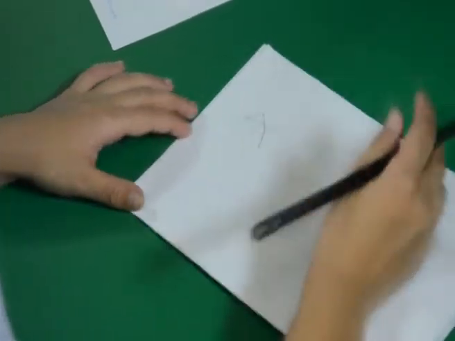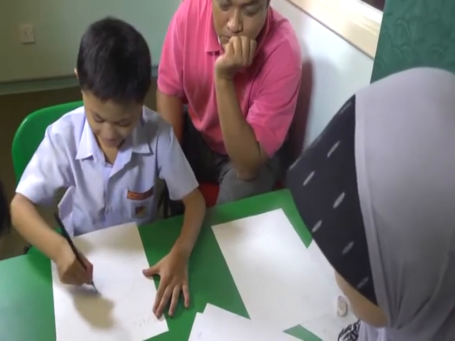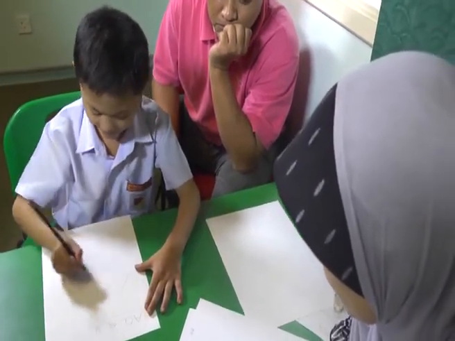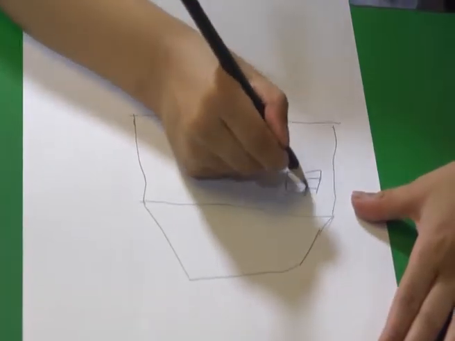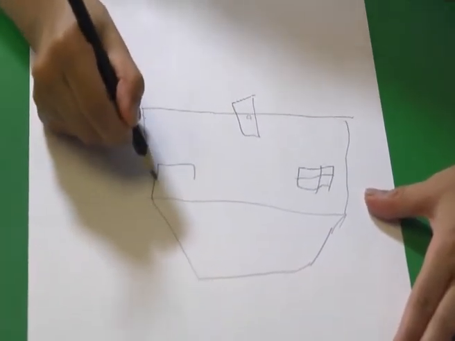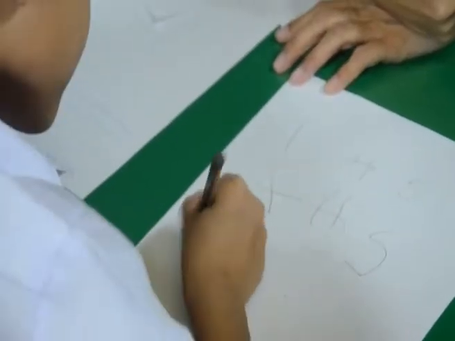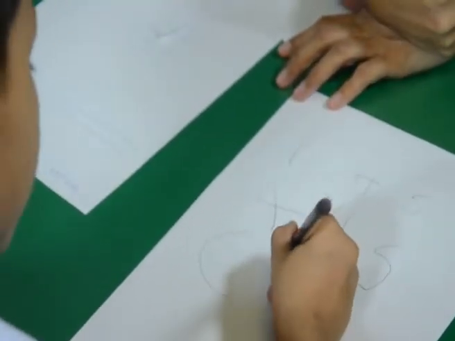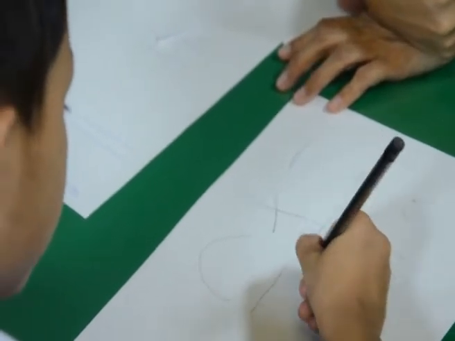Adam has a mature tripod grip. This is what Adam did when I asked him to write his name. When I asked Adam to write the alphabet, this is what he wrote. It's very difficult to differentiate what the alphabet actually is, except A, C, D, and the sequence is all wrong.